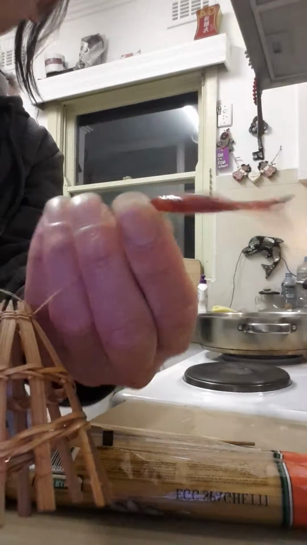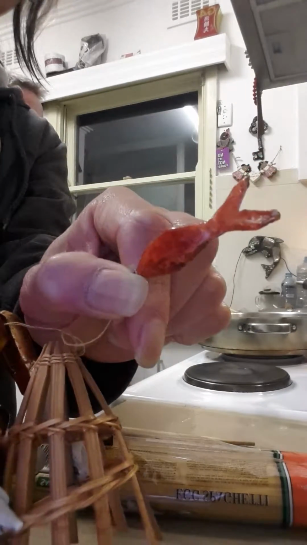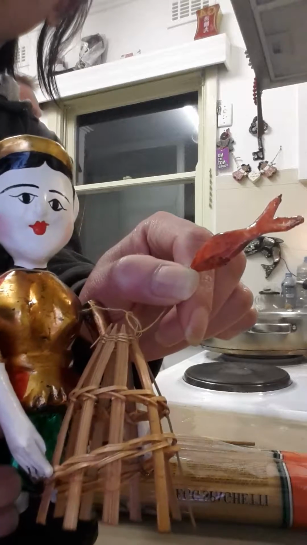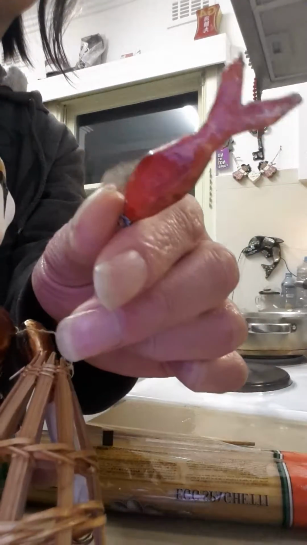Look this one. It looks like a dried chili or dead chili. See? Is this Switzerland or Chile? A country called Chile. See?